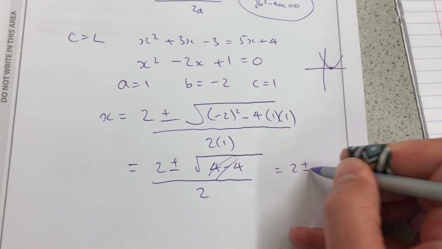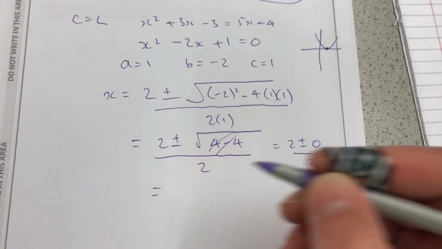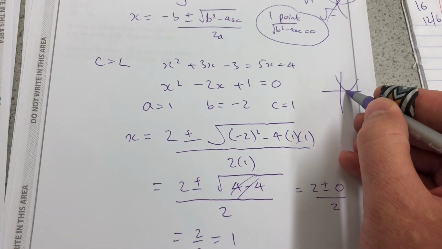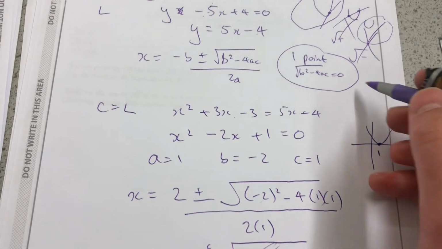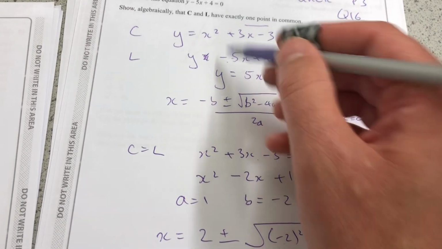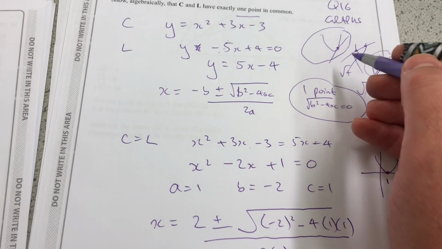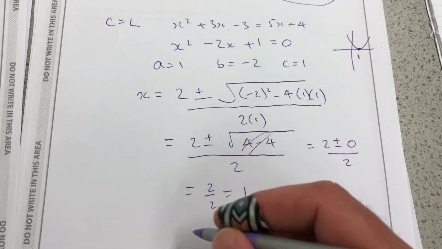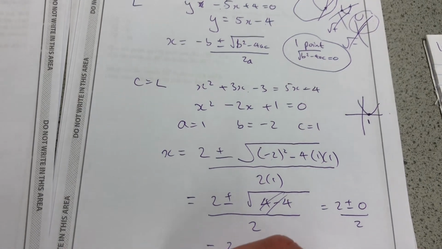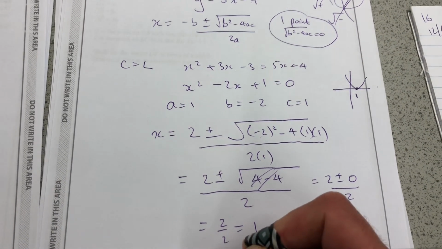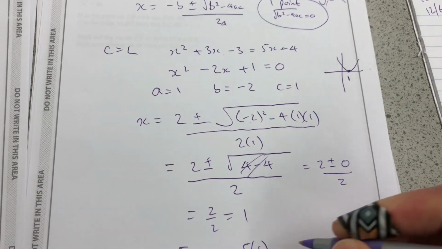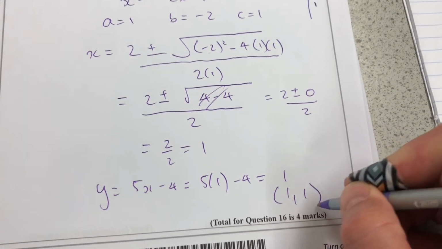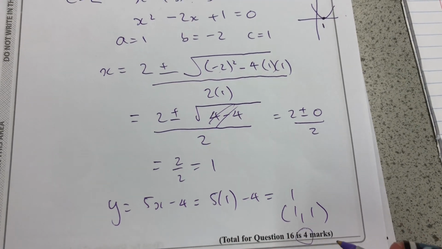So it's going to be 2 plus or minus 0 all over 2, simply 2 over 2, which is 1. So it's going to cut the x-axis at 1 point, meaning when the two graphs met, they'd only meet at one tangential point. And so exactly 1 point in common. To find the point, we plug this into, say, y equal to 5x minus 4. 5 times 1 minus 4 is 1. So the only point they share is (1, 1). And there we have 4 marks.